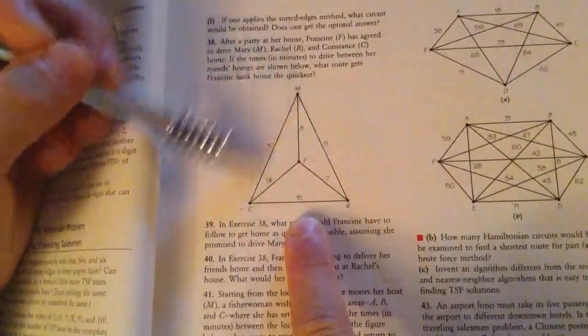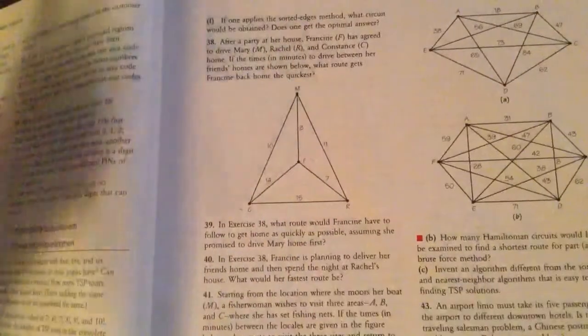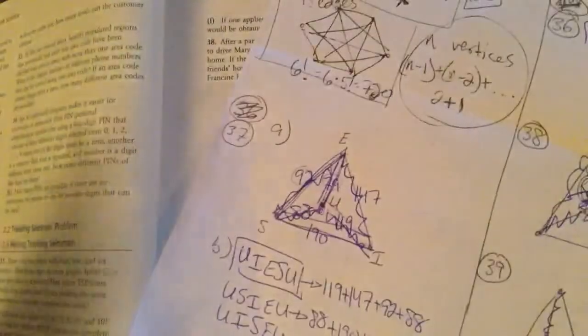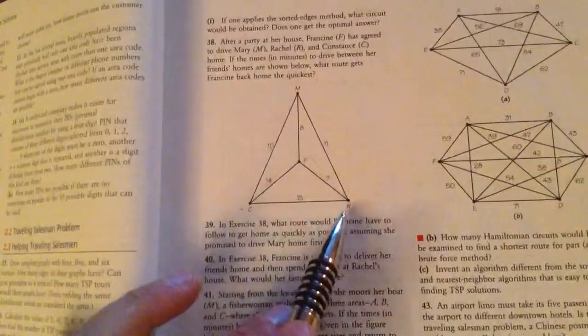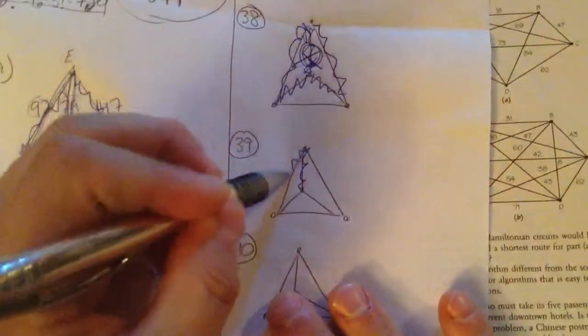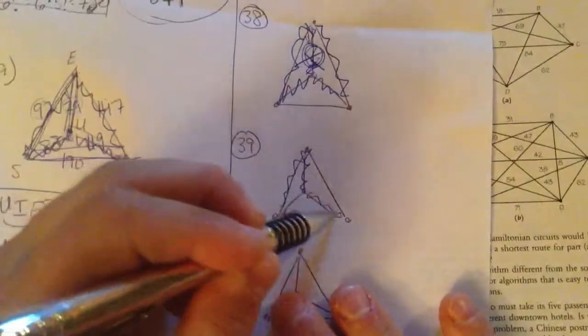So Mary, Constance, Rachel, then Francine. If she promised to take Mary home first, it's going to be up there. 10, 15, 7 is going to be her best tour.